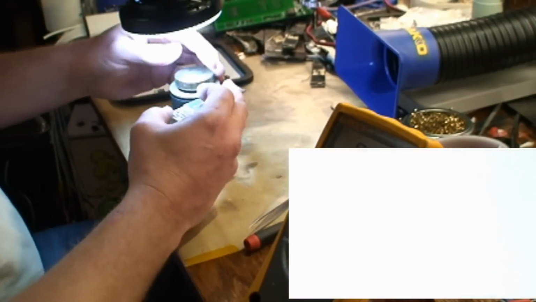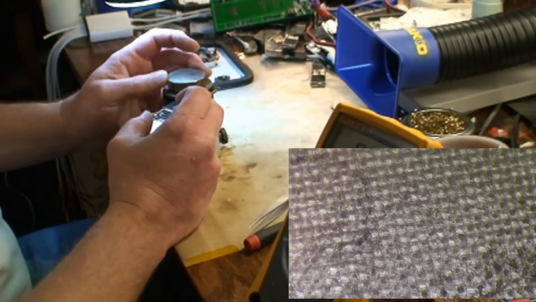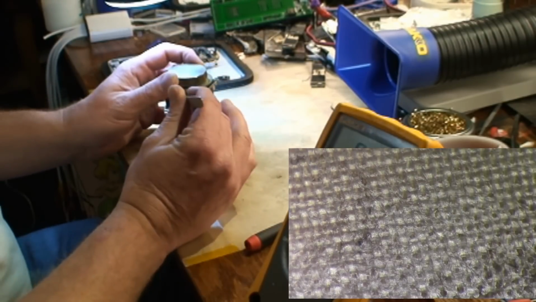Alright, so we'll go ahead and pull the shield off this, since we're pretty certain whatever the problem is going to be up on this corner of the board.